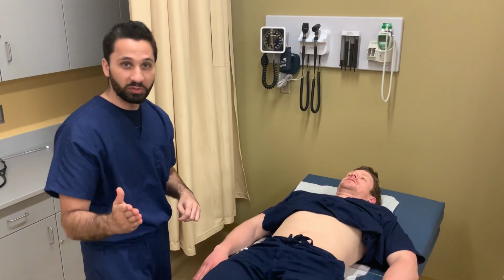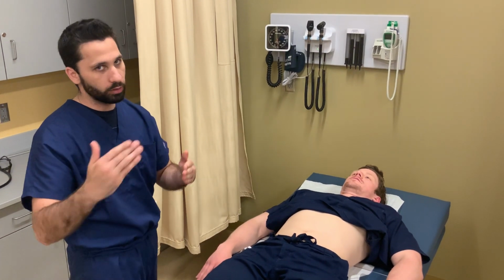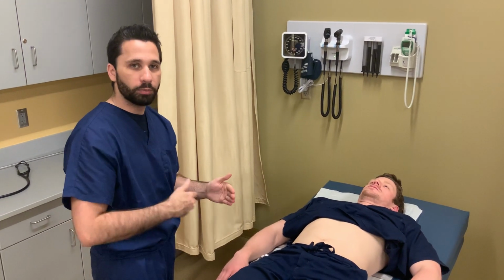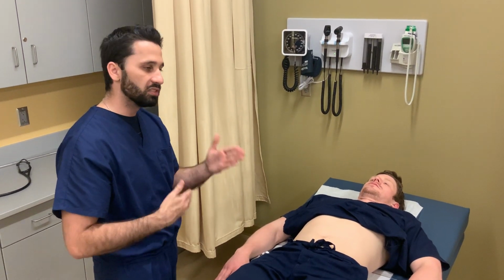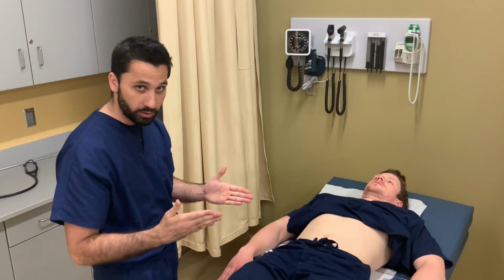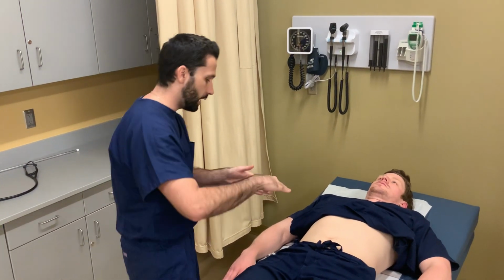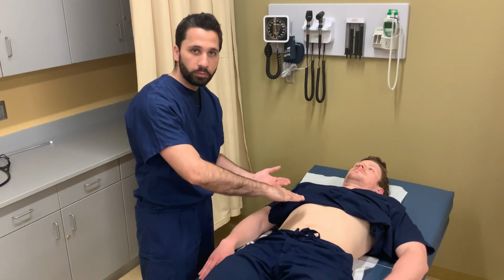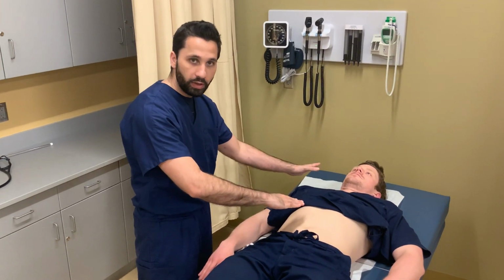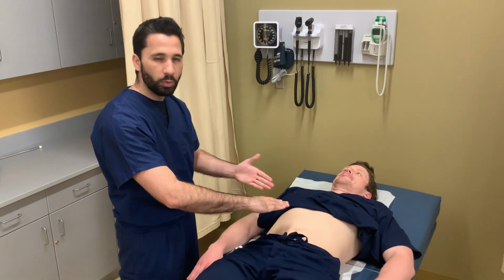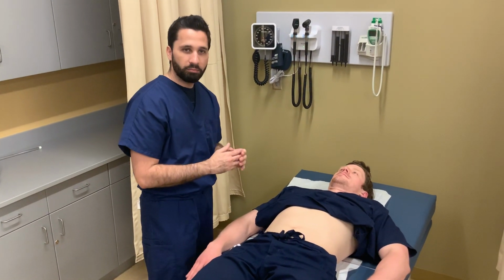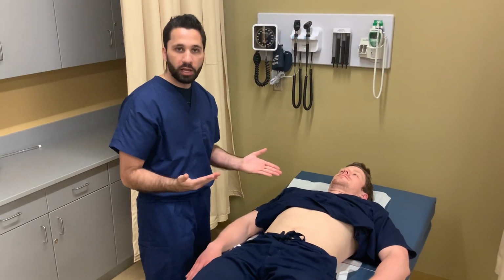And now let's do the Murphy sign, okay? And again, like I said before with the liver exam and spleen exam, this is seeing if the gallbladder is inflamed. So generally when I push in underneath the liver, when he inhales, what I want to do is pay attention to the patient's face or his expression. So if he stops breathing or he has a look on his face like he's in agony, that would be a positive sign.